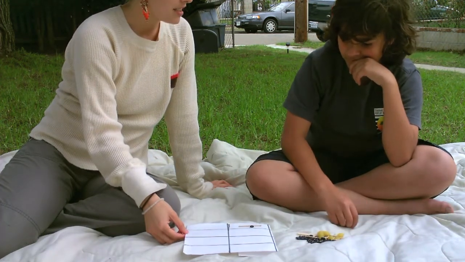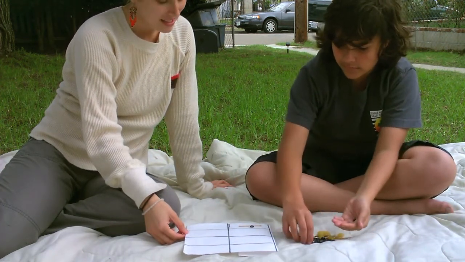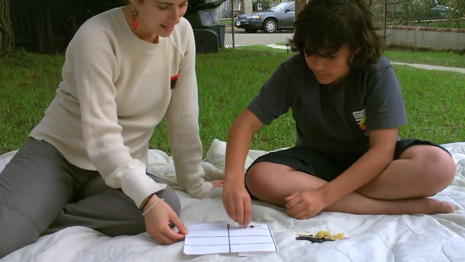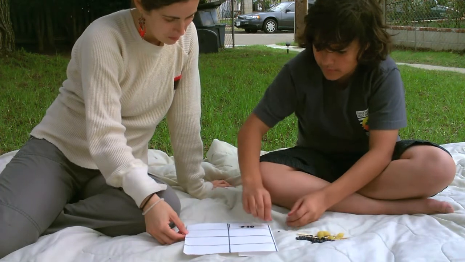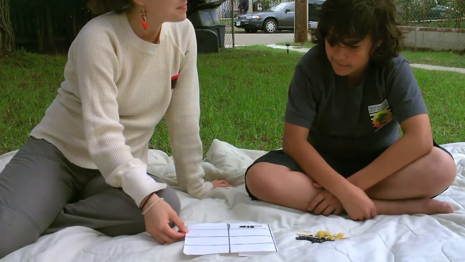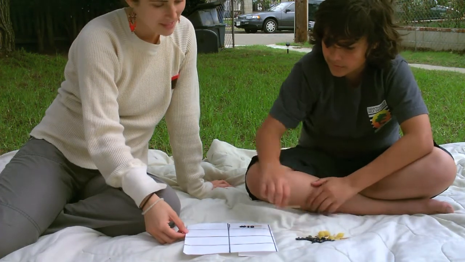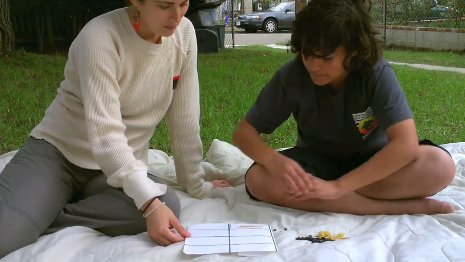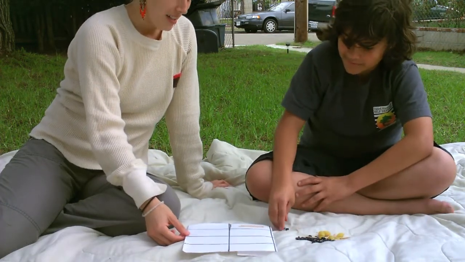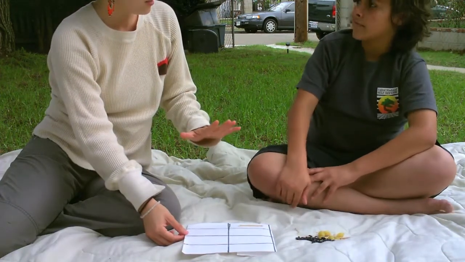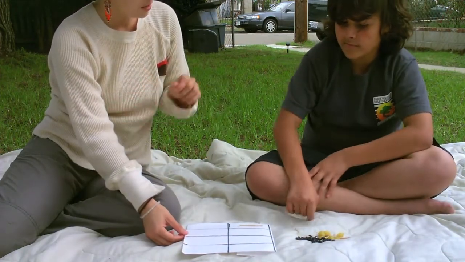And 14. Perfect. And then what about a 50? Perfect. Now, our first rule was that you can't have 5 beans. For number 5, you take the beans out and you put a stick.